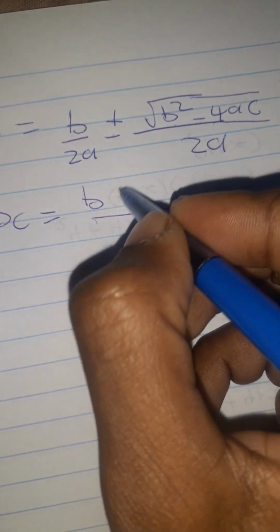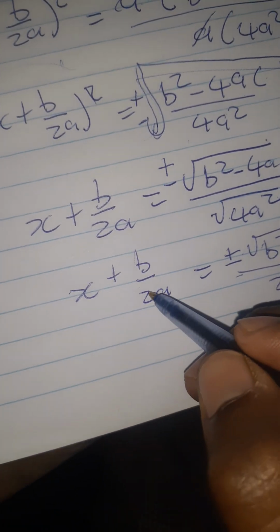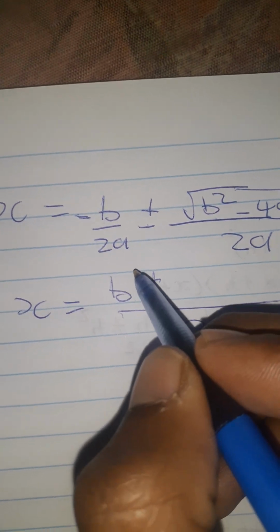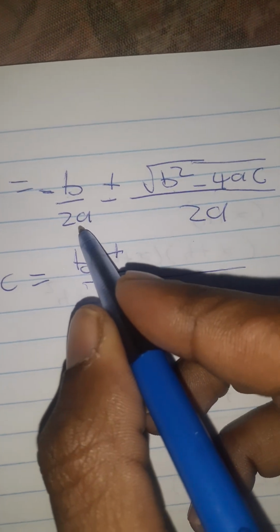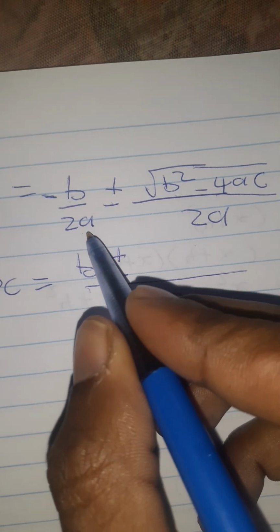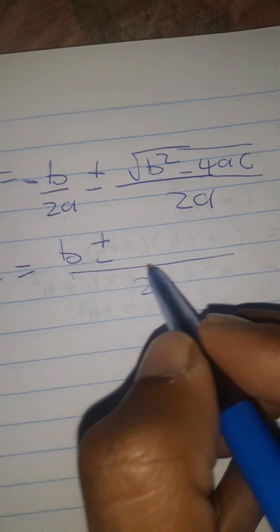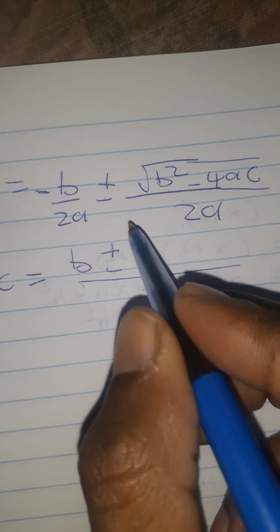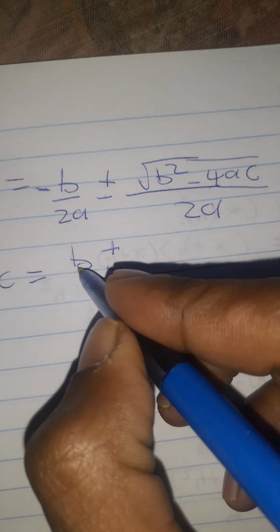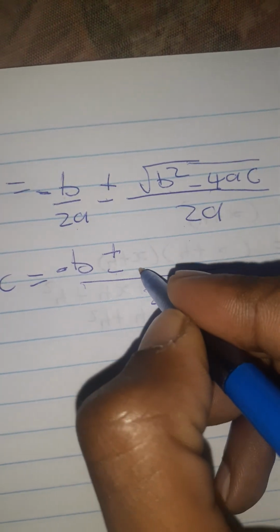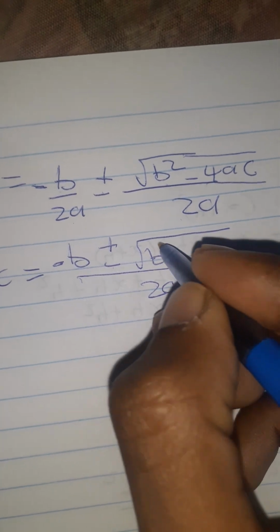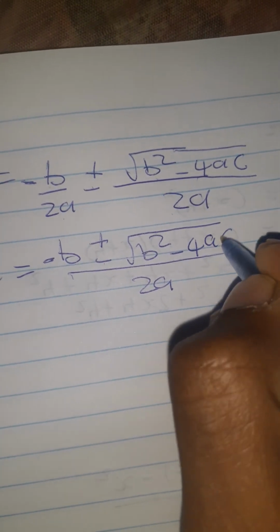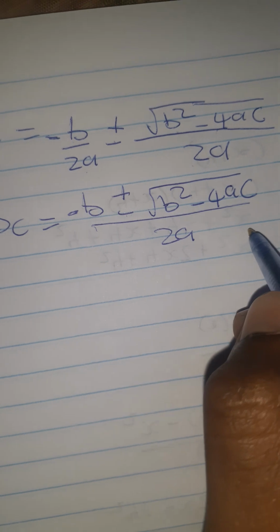Here it's going to be negative, because it was positive on this side, so when it goes to the other side, it becomes negative: negative b over 2a. So it's going to be negative b plus or minus the square root of b squared minus 4ac, all over 2a, which is your quadratic formula.